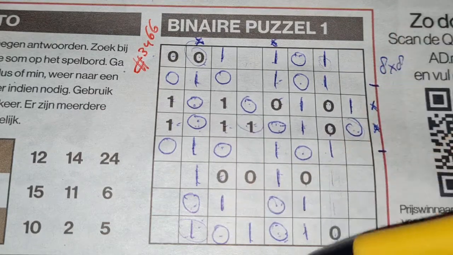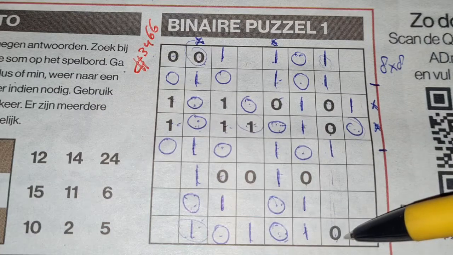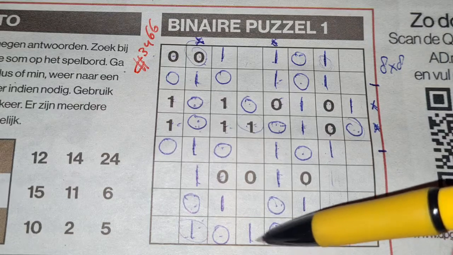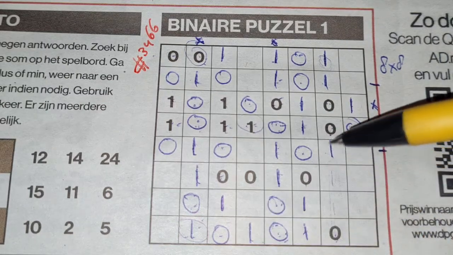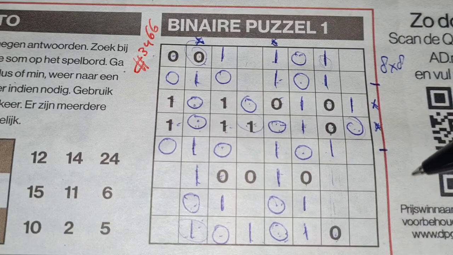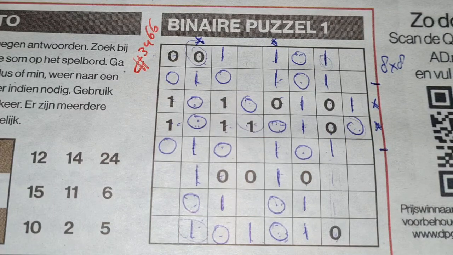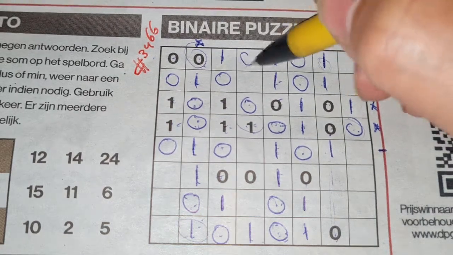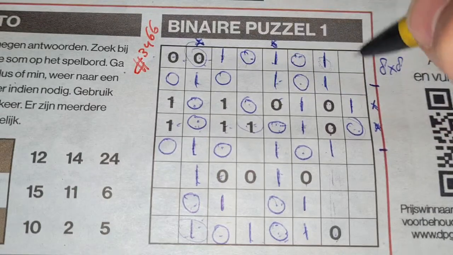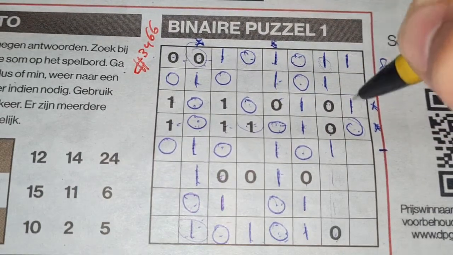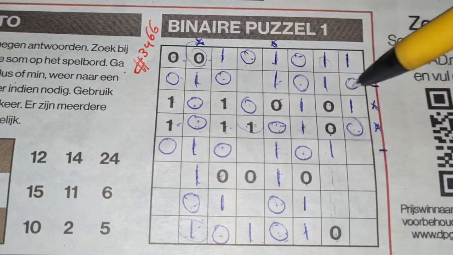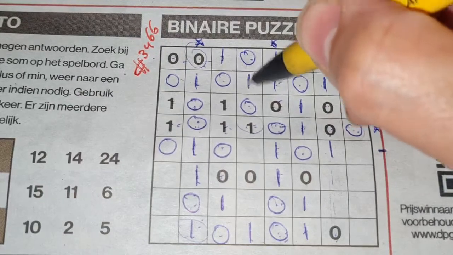How about this 1 and 1? It's almost the same. Well. Between two ones comes an O. Now we have four O's. So the rest are ones. Between two ones comes an O. Okay. Now we have 1, 2, 3, 4 O's. So the rest are ones.